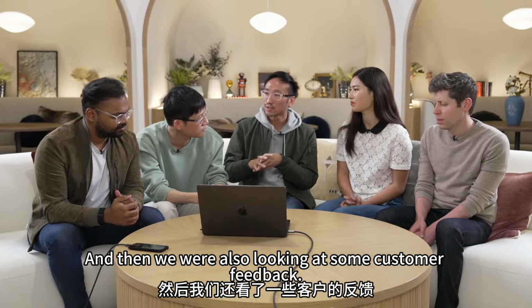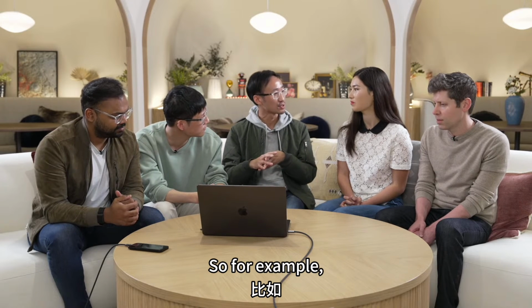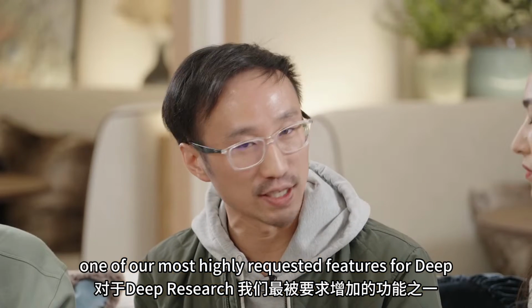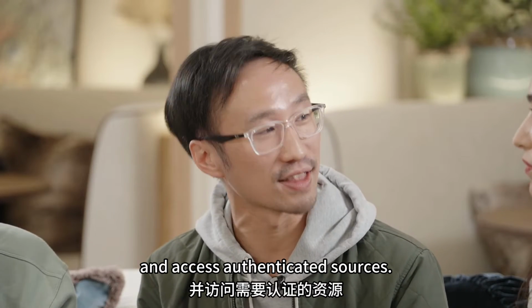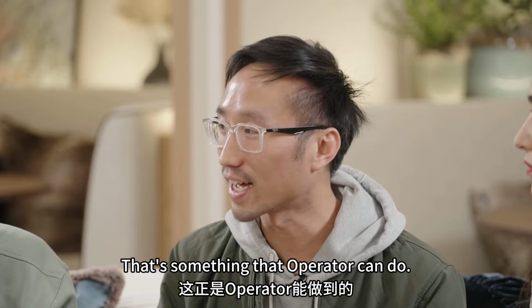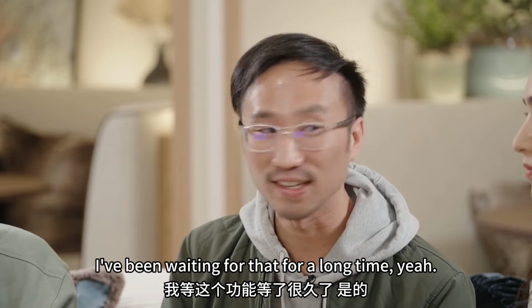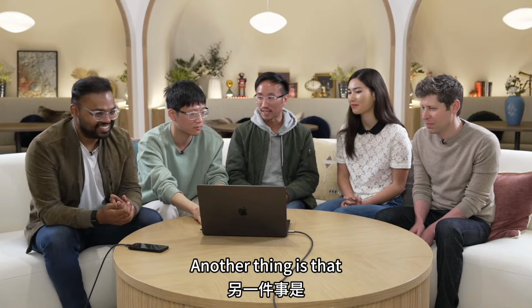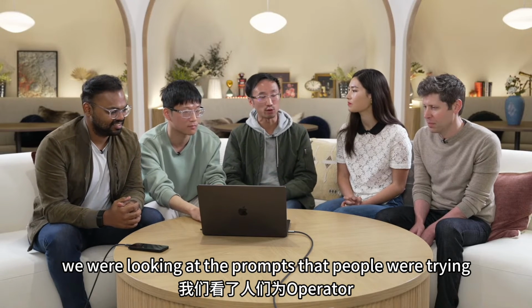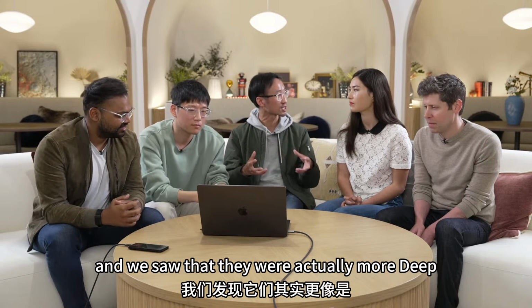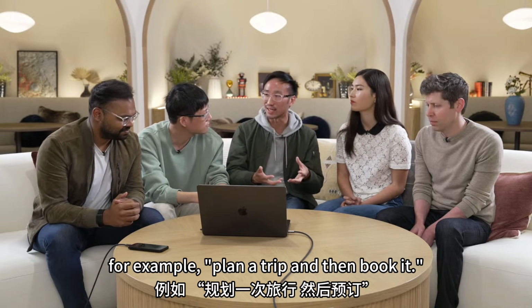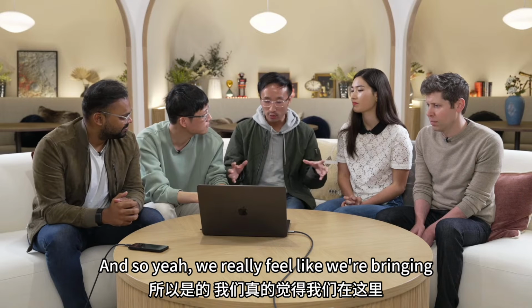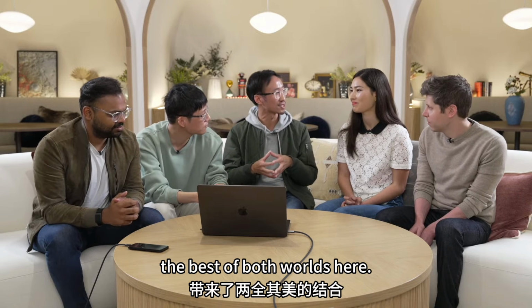And then we were also looking at some customer feedback. So for example, one of our most highly requested features for Deep Research was the ability to log into websites and access authenticated sources. That's something that Operator can do. I've been waiting for that for a long time. Yeah. Another thing is that we were looking at the prompts that people were trying for Operator, and we saw that they were actually more Deep Research type prompts. For example, plan a trip and then book it. And so, we really feel like we're bringing the best of both worlds here.